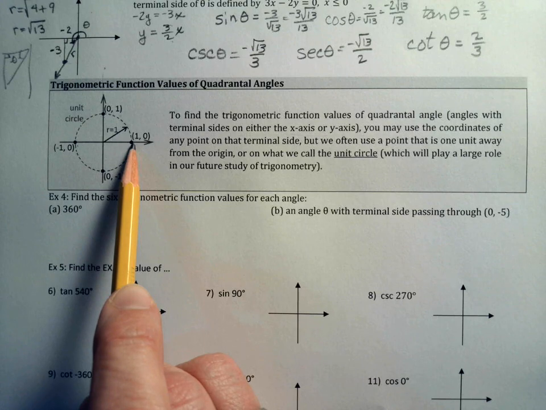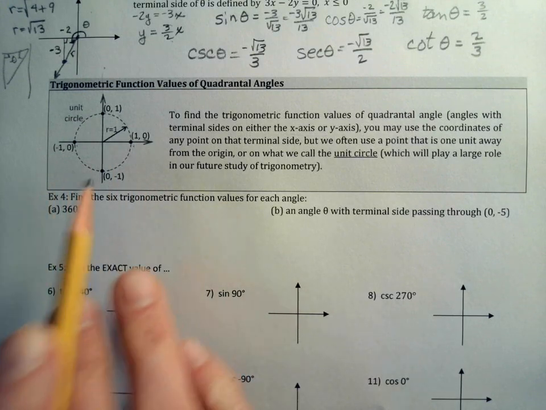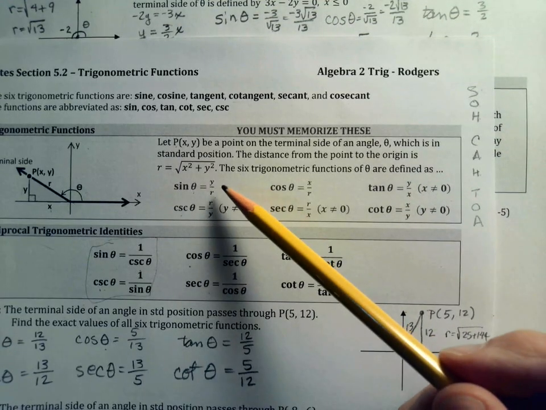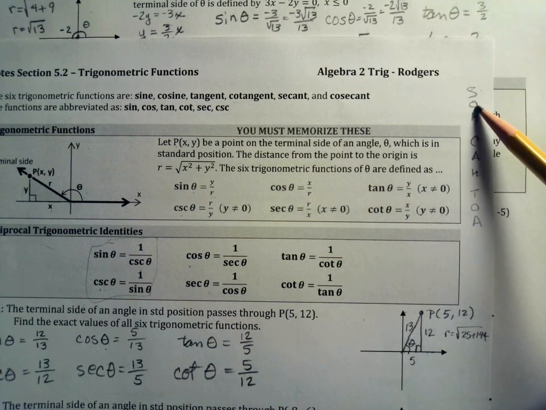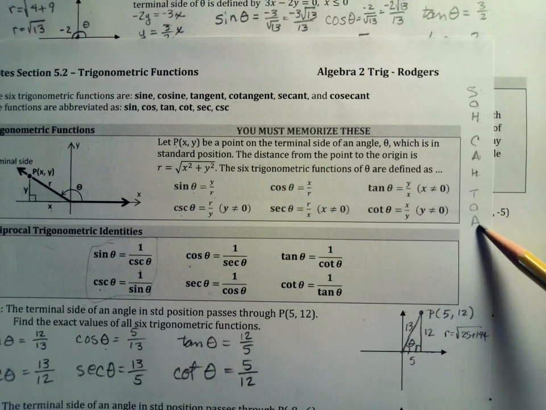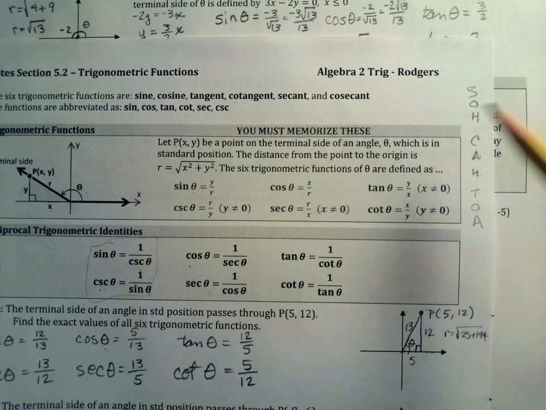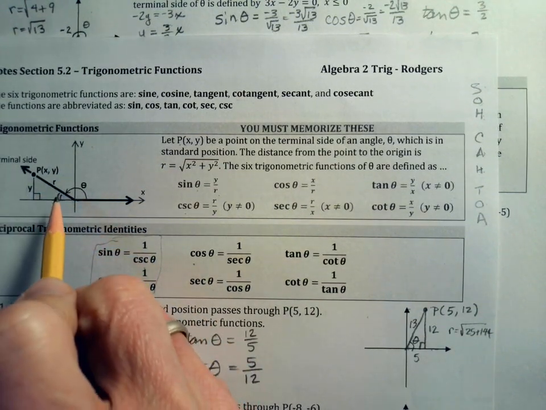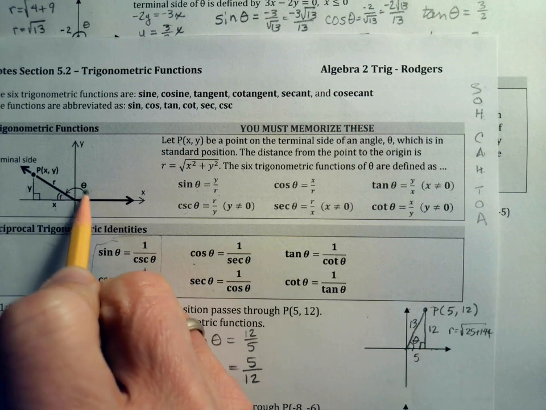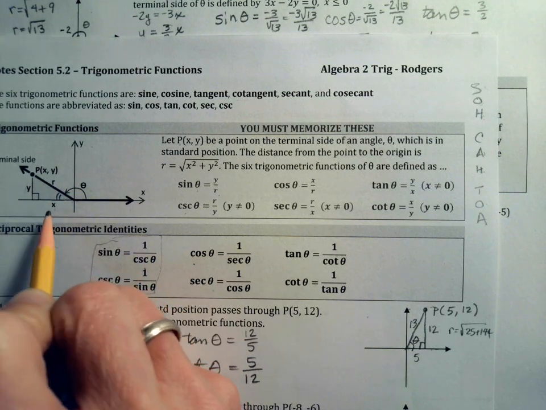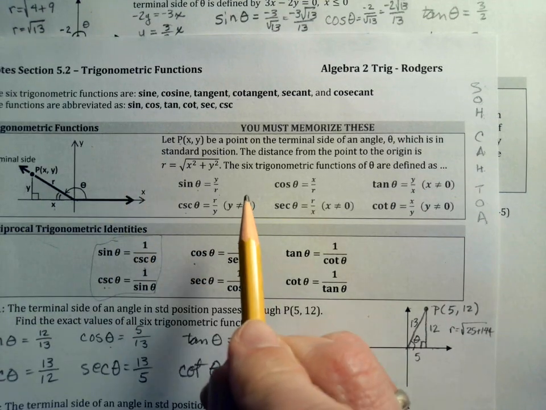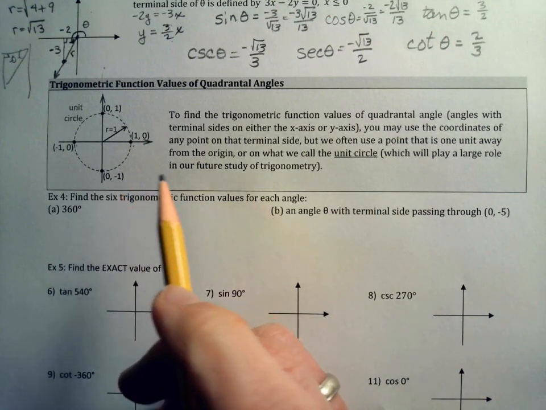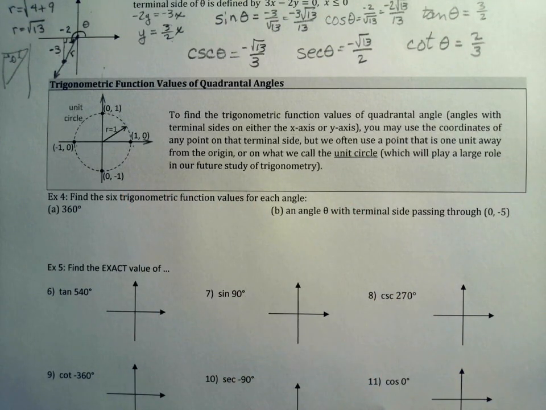Now, on the last page, when I said you had to memorize instead of SOHCAHTOA, opposite over hypotenuse, adjacent over hypotenuse, opposite over adjacent, you could absolutely use them somewhat in here if you think about this being our angle that we're interested in, because the sine, cosine, tangent of that angle is the same as the angle here. We could use opposite, adjacent, hypotenuse. But you must use x's, y's, and r's when you're dealing with quadrantal angles, because you can't draw a triangle in those cases.